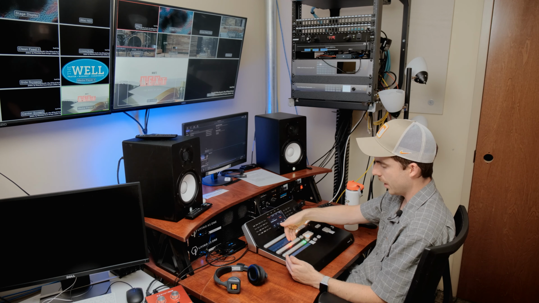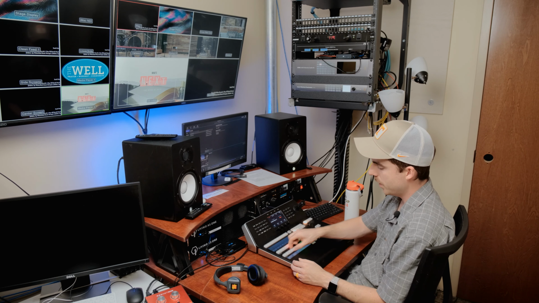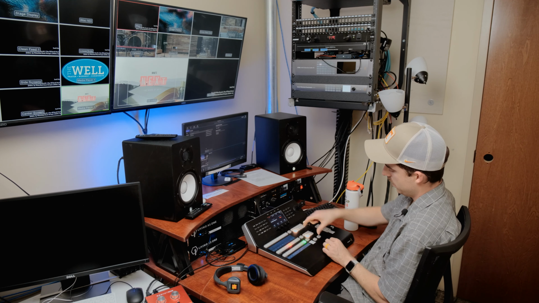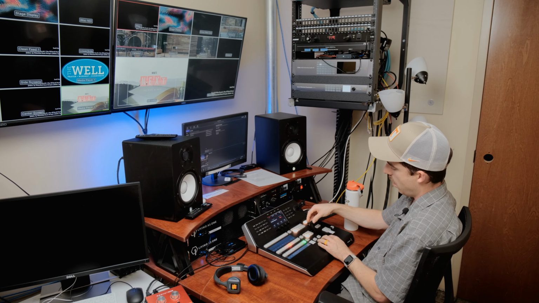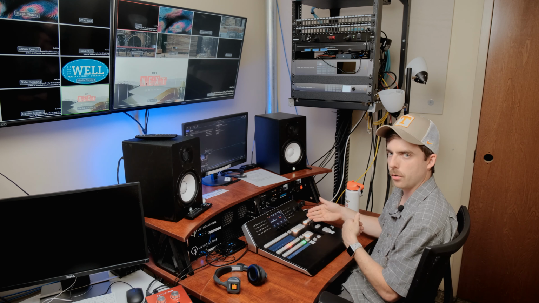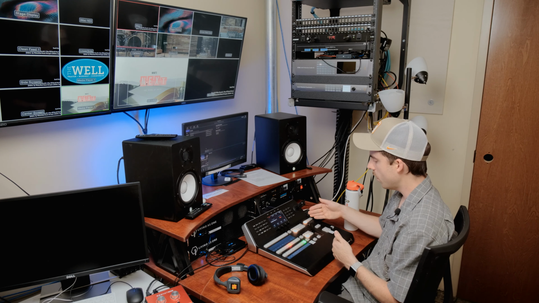Your program layer is just whatever is live, so currently showing on your main output. Your preview layer is whatever is coming up next. These couple buttons are transitional buttons, we'll put onto program, if that makes sense, or cut or fade into program.